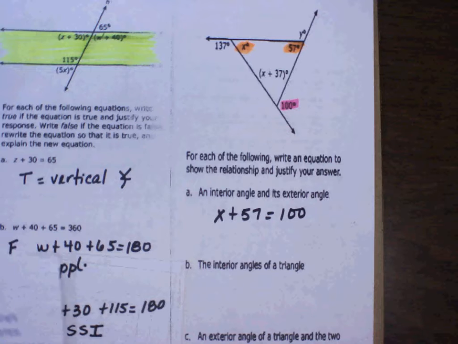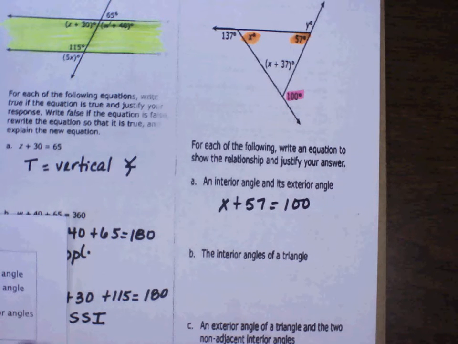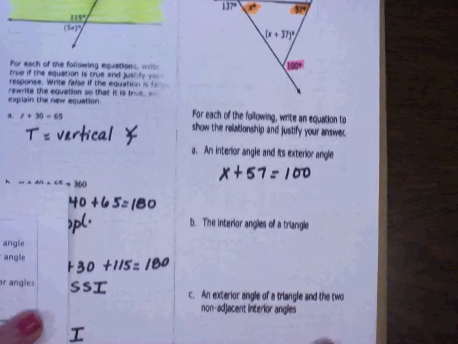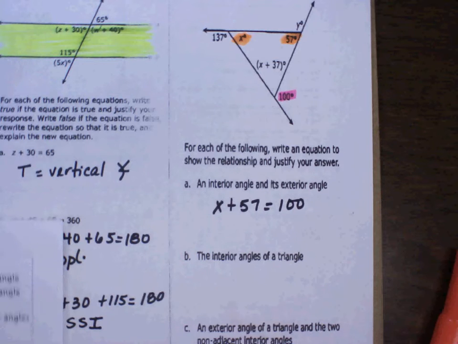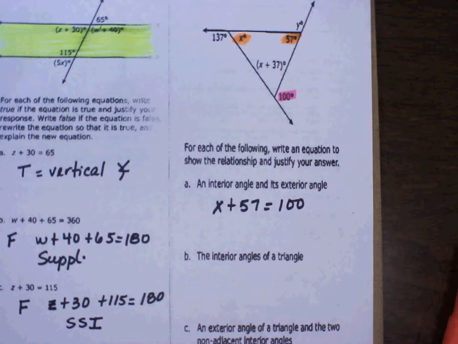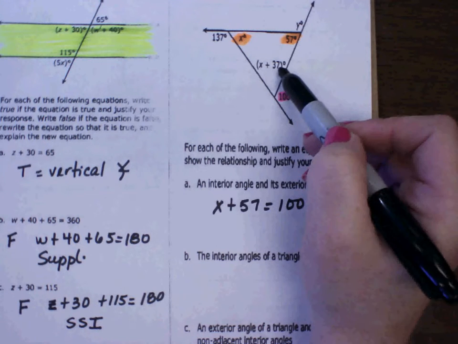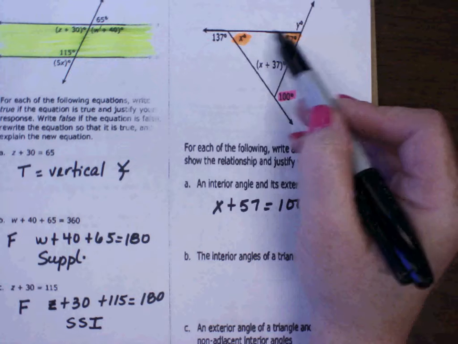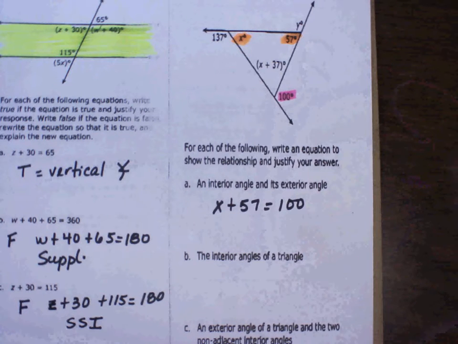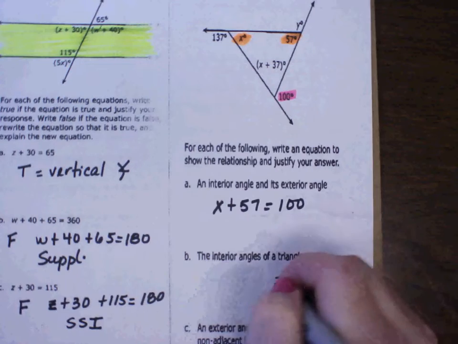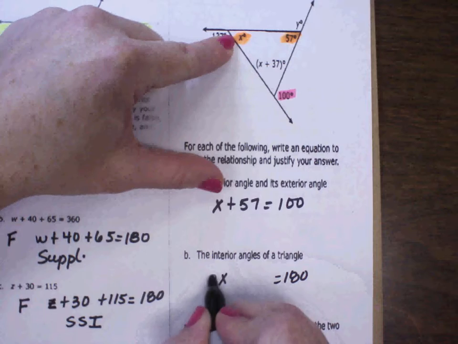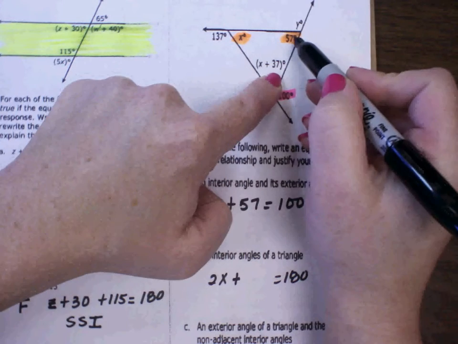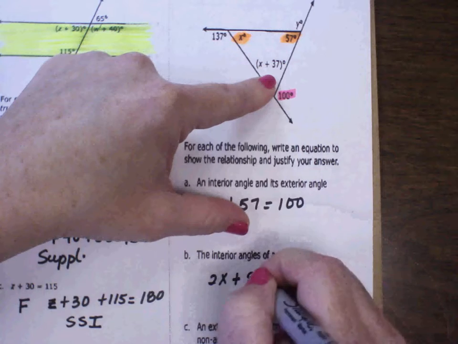All right. Now, interior angles of a triangle. Let's make an equation with that. These are interior. We did that yesterday. So which ones are inside? X plus 37 is inside. 57 and X. Very good. And that should be equal to what? Thank you. 180. So let's add up X and X. 2 X's. And then what is 37 plus 57? 94. Good mental math.